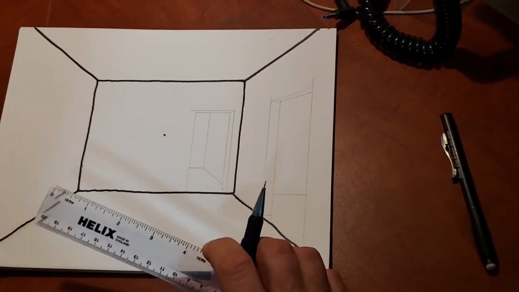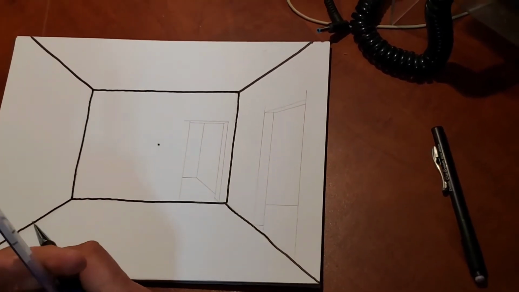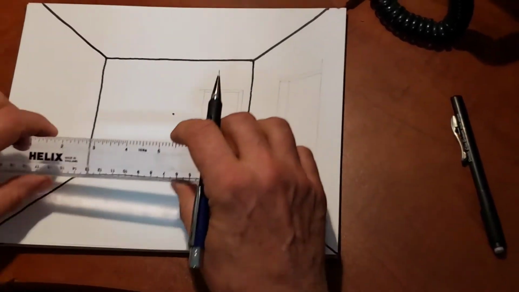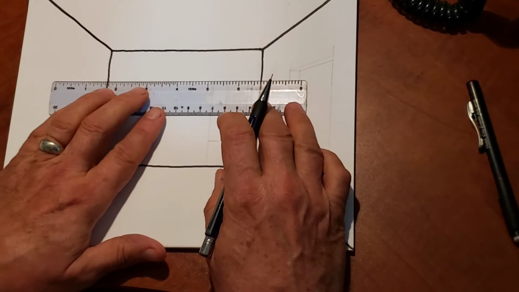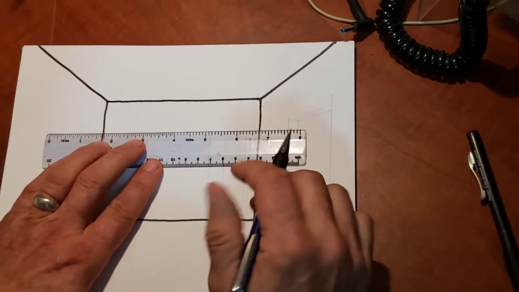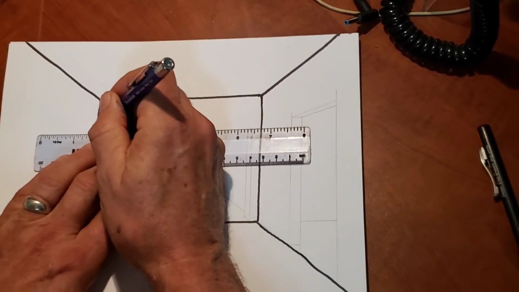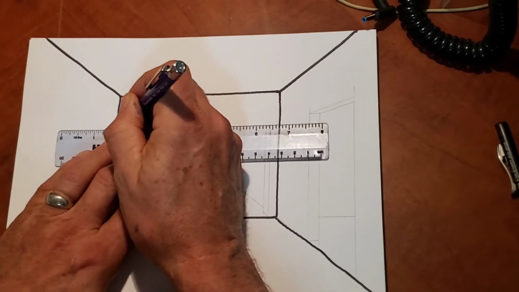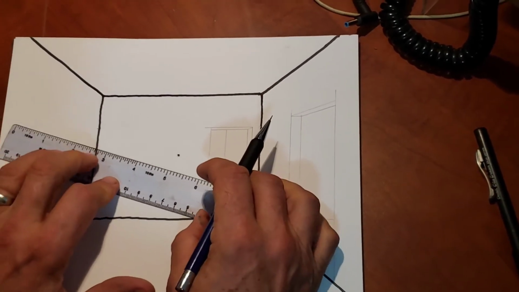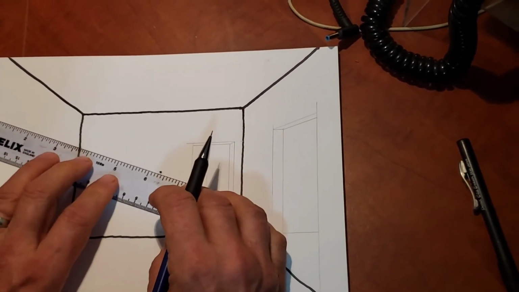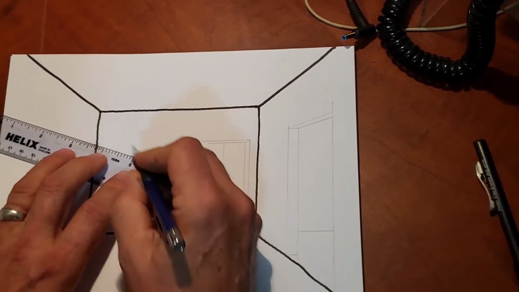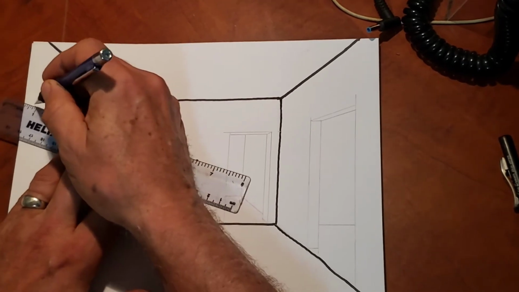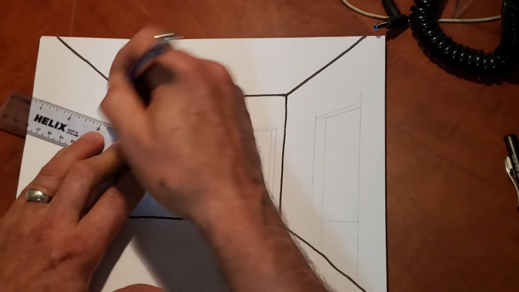So the windows, if you look at the windows in your bedroom, you'll notice that they're at the exact same height as your door. So we're going to do the same thing over here for the windows. We're going to line up the top of the door, put a tick mark right there, and that gives us the height of our windows. We use a vanishing point and the tick mark, and there's the height of our windows.